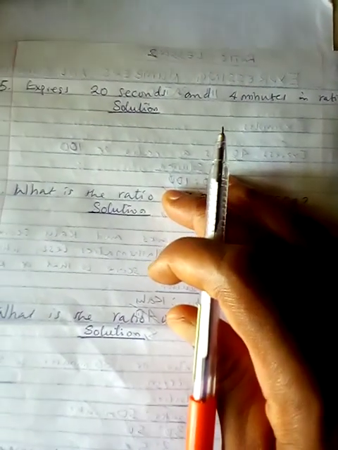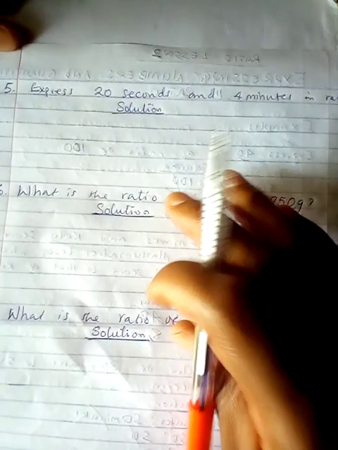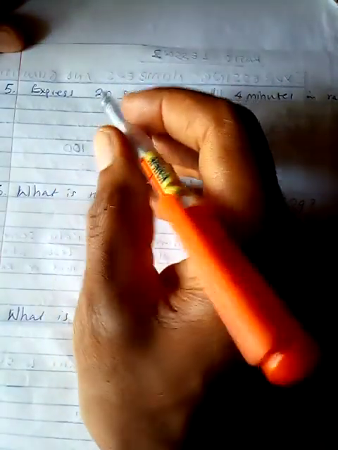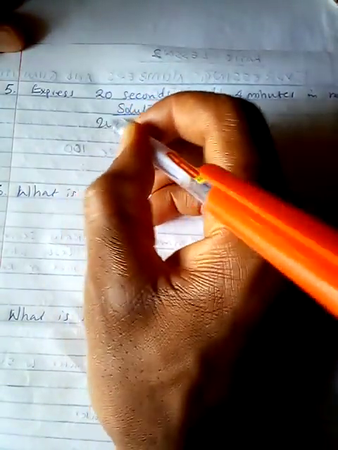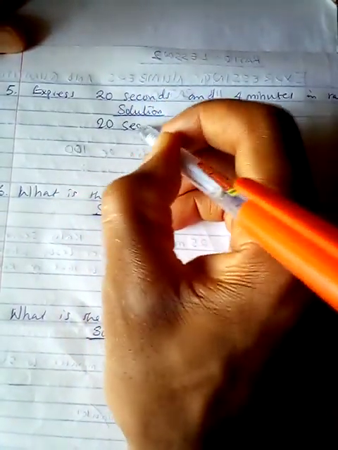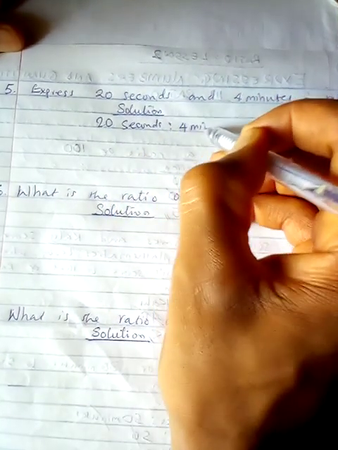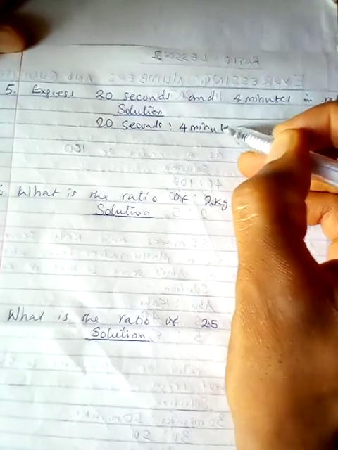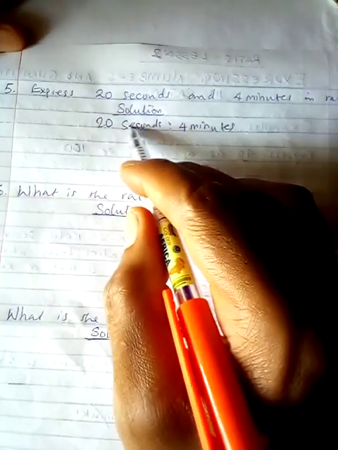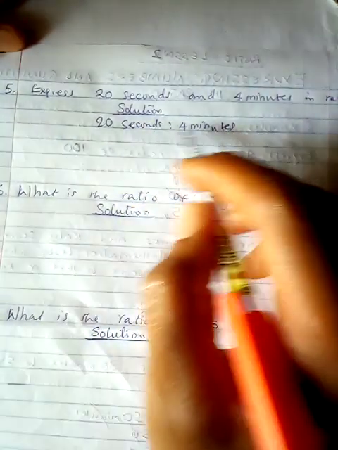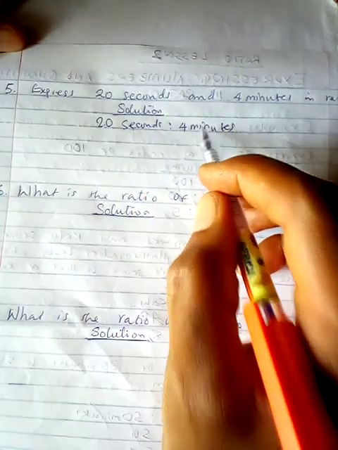Further examples are also given. We also have example 5 that says: express 20 seconds and 40 minutes in ratio. So we are going to express 20 seconds ratio 4 minutes. Of course, you can see that the units of time are not the same. So here we have seconds and here we have minutes.